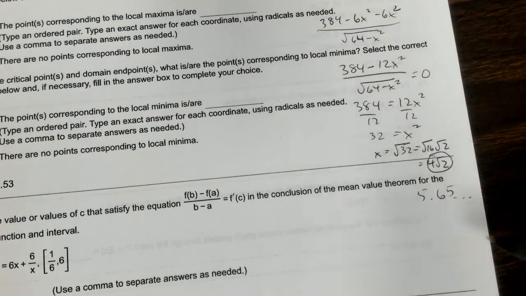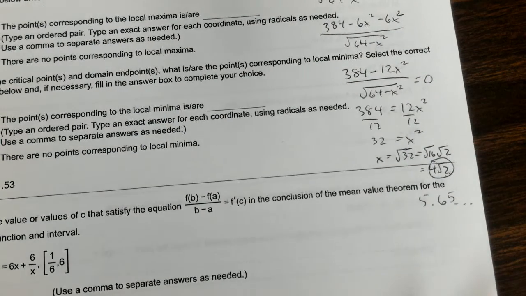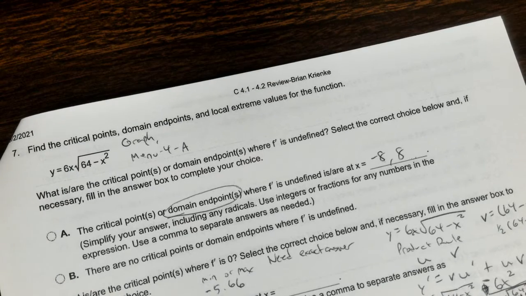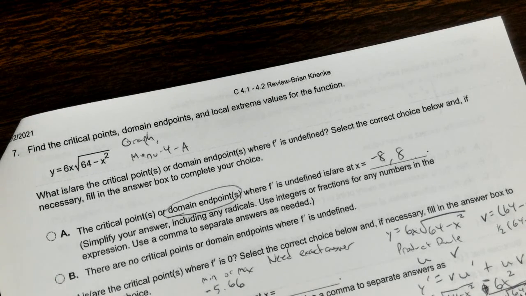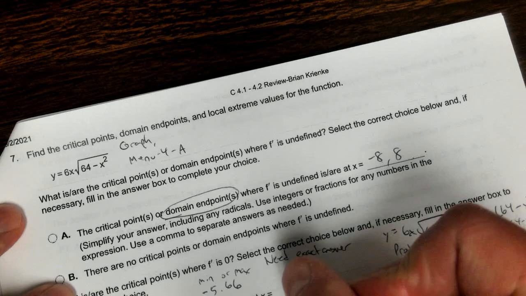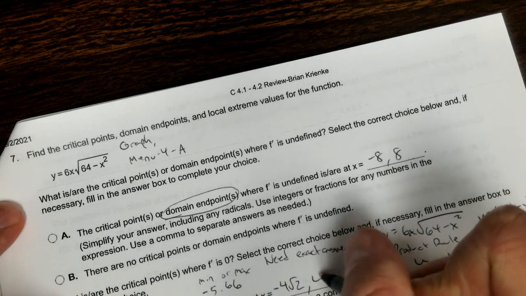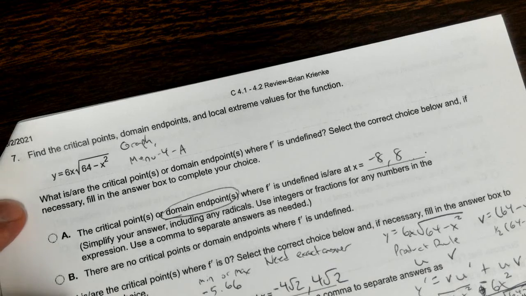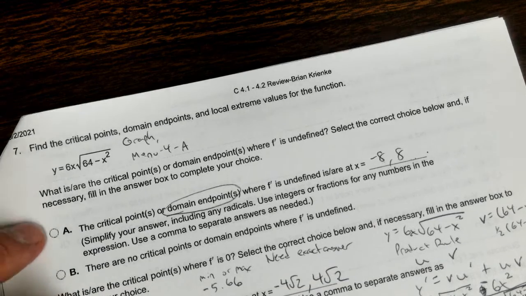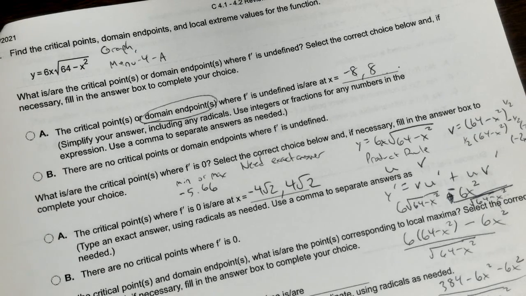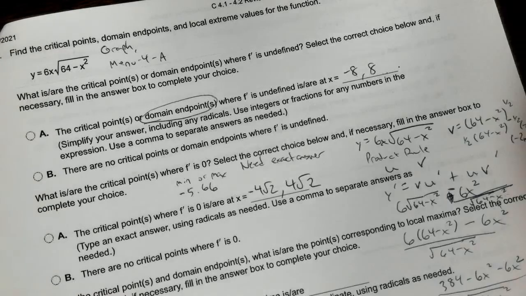So you need that exact answer. So this would be positive and negative 4 square root of 2. And then your local maxima would be back on this left side.